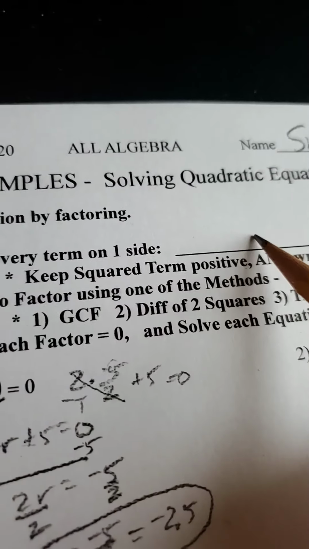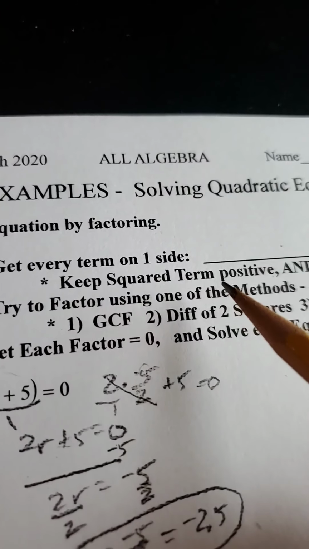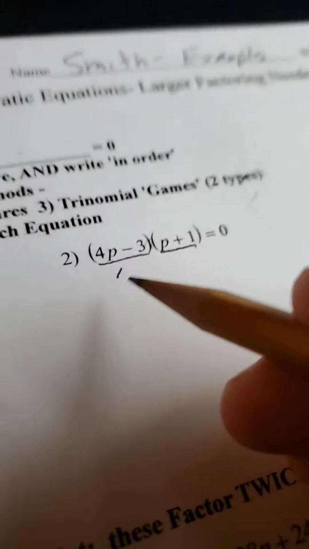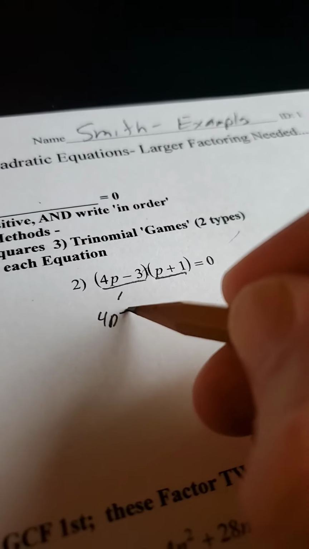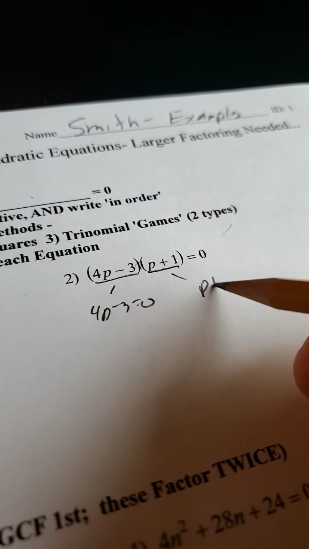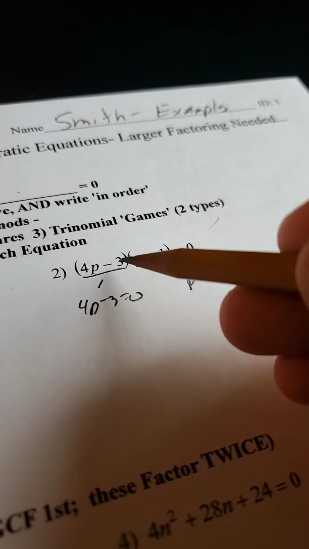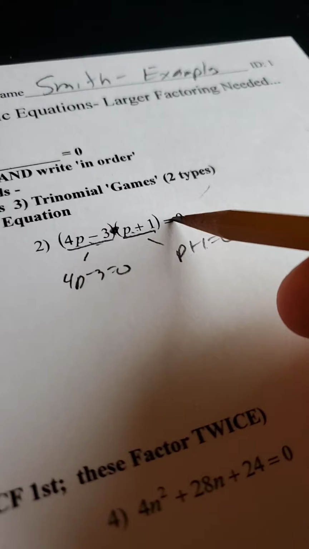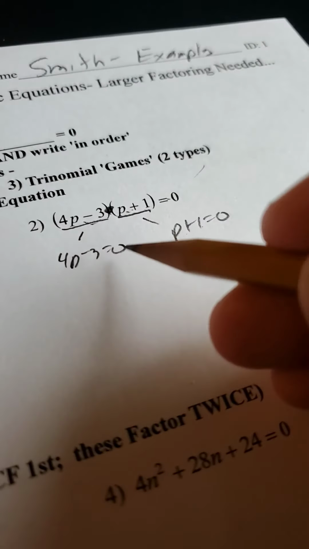We've already got everything on one side. I've already factored it. This actually came from a math game. And now I'm ready to set this equal to 0. 4p minus 3 equals 0. P plus 1 could equal 0. When you multiply, there's 2. Either one of these could be 0 to get 0. So I use that fact.